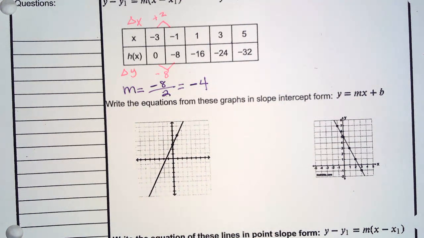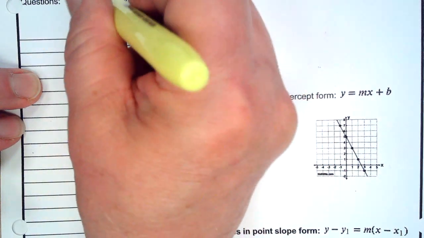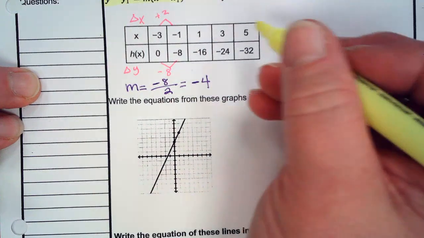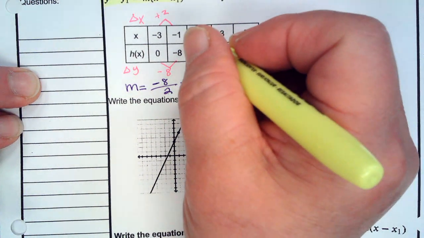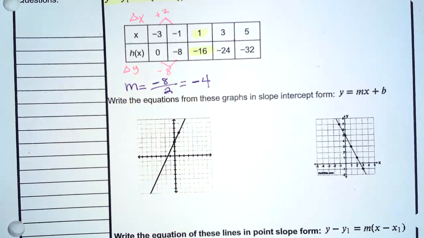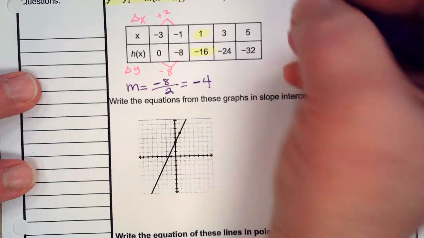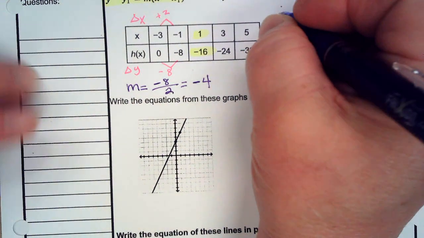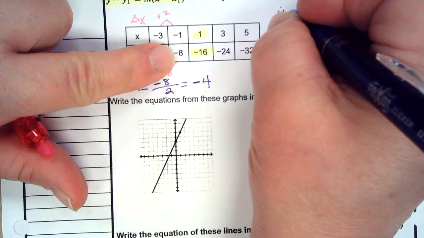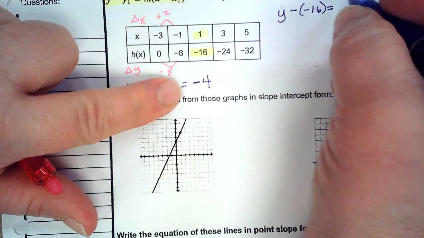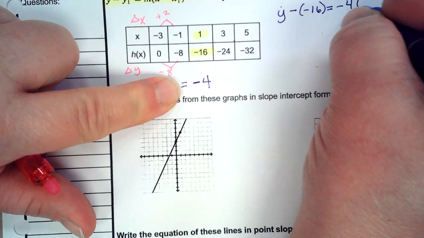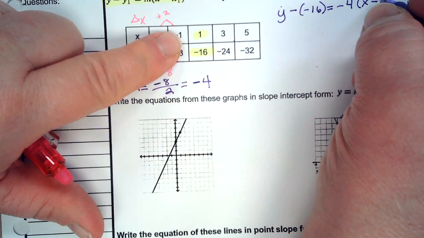Okay, for my point slope form, I'm going to pick any two numbers. I think that I will just pick these two. No special reason, I just did. So this becomes y minus -16 is equal to -4 times the quantity of x minus 1.